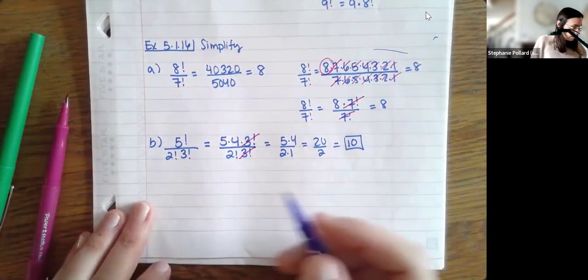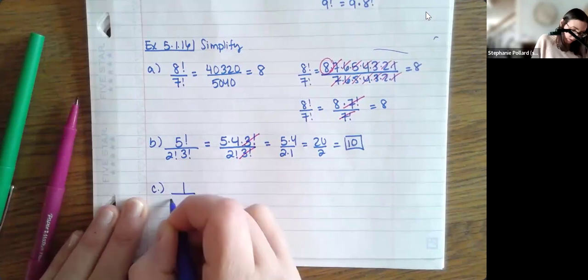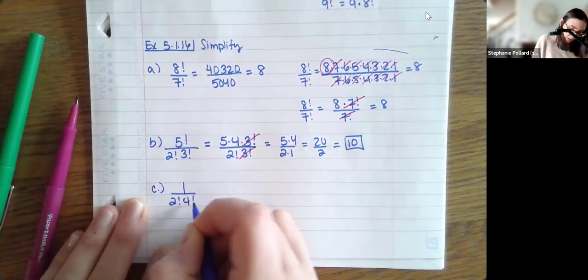Let's do another one here. 1 over 2 factorial times 4 factorial.